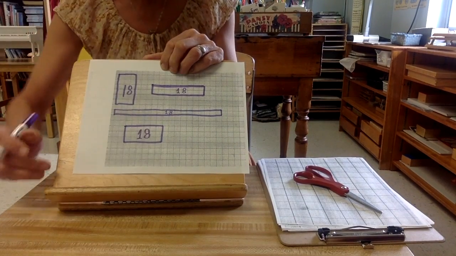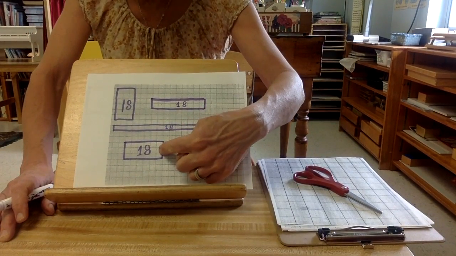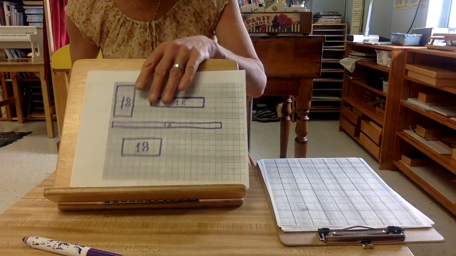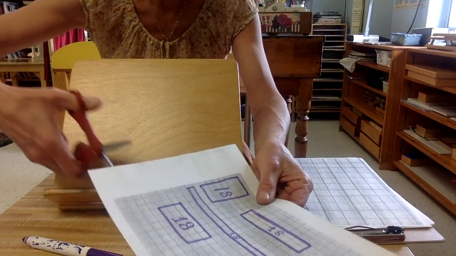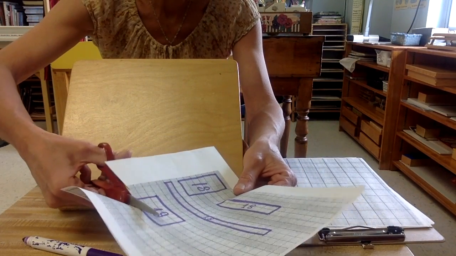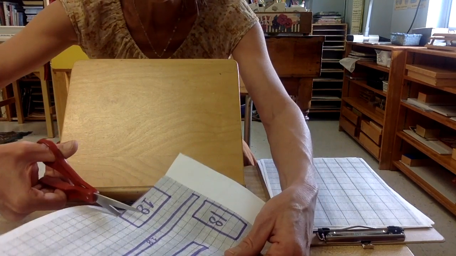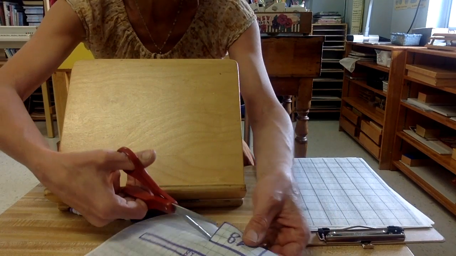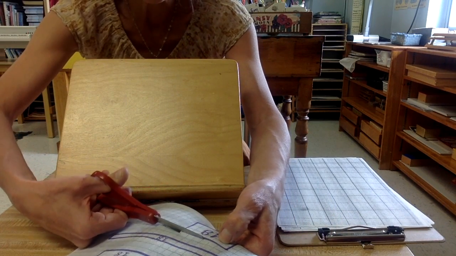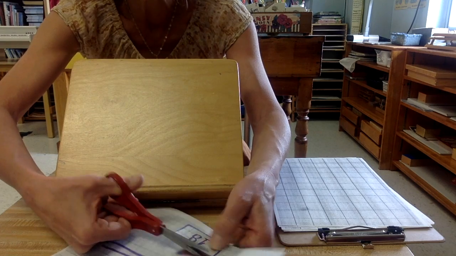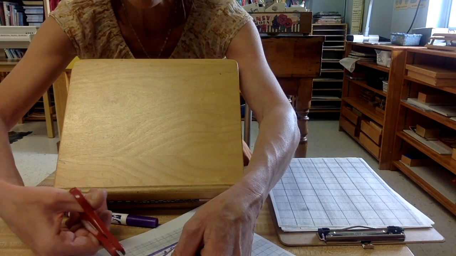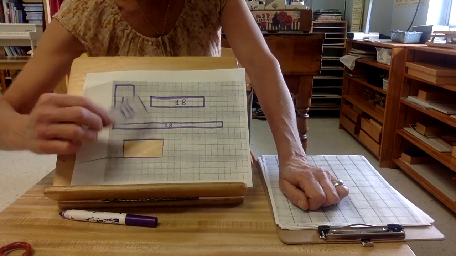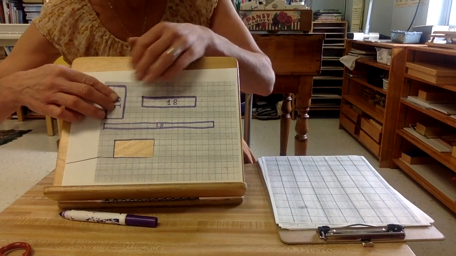This last rectangle that you made, I'd like you to cut it out and see if you can exactly match it to one of the other rectangles you made. All right, it should exactly match the very first one.